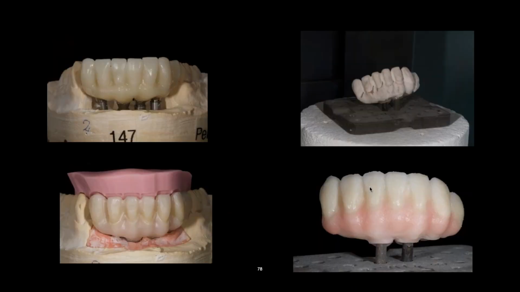Anyway, here's another one. When it comes to framework design, this is what I do. We use the PMMA material, we mill it out, we try that in the mouth, and we can see how we need to do the framework, cut it back, do whatever for the porcelain, and where we're going to put the gum.